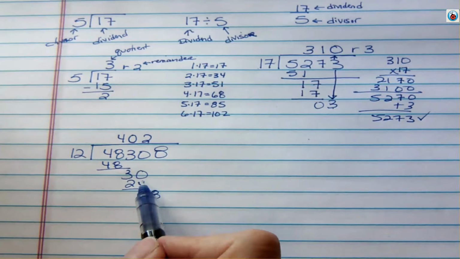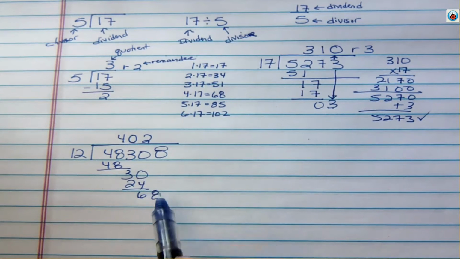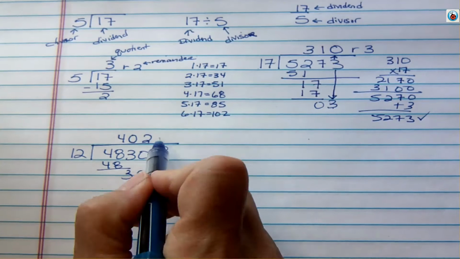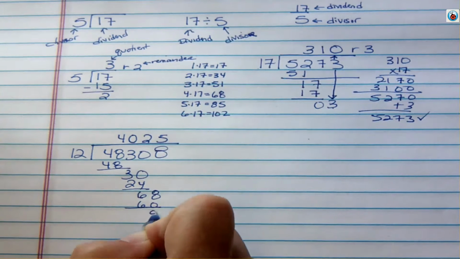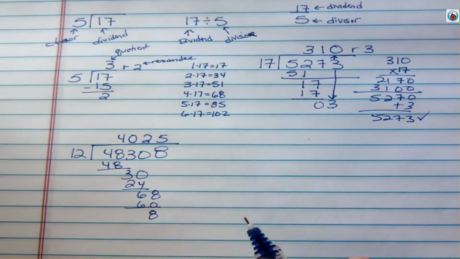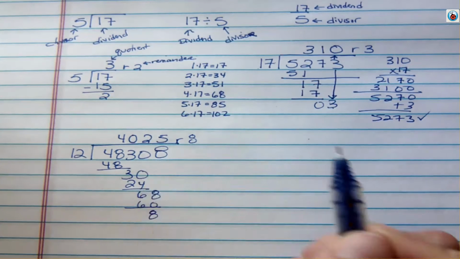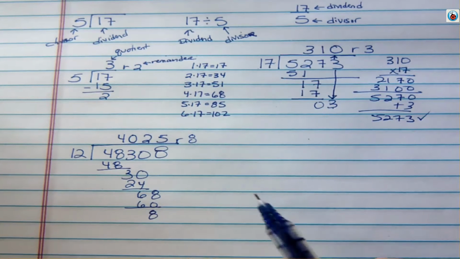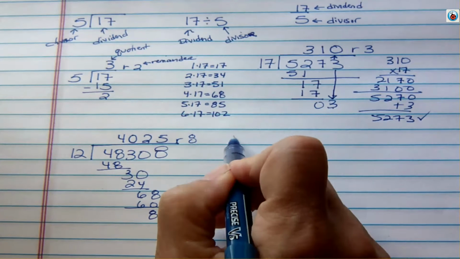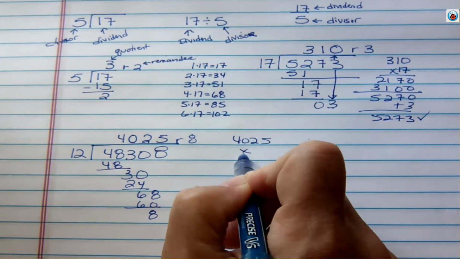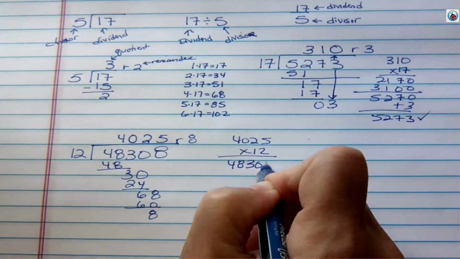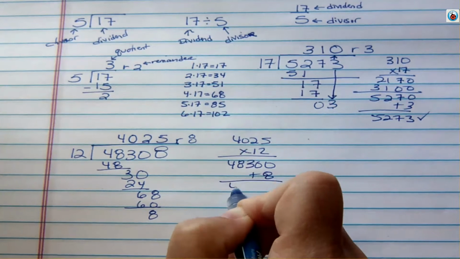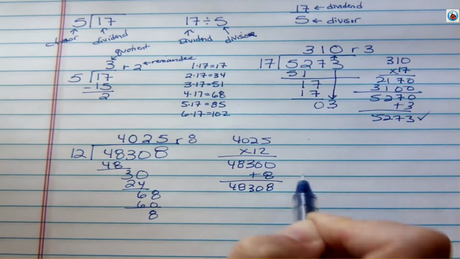When I subtract, that doesn't count as bringing a number down. When I bring a number down, that is. How many times is 12 going into 60? Well, that's 5. 5 times 12 is 60. And then I have 8. I didn't bring the 8 down. That was just my remainder. So that's a remainder 8. So remember about that 0. That's the thing that I would warn you about the most. And then I could check that by saying that times 12, which is 48,300, plus my remainder is 48,308. So that's how I would check that one.